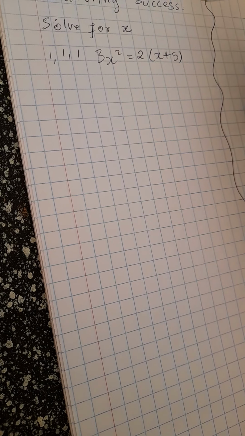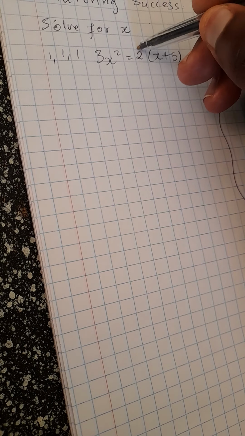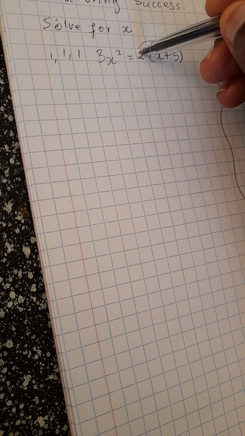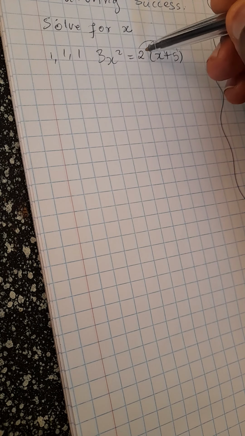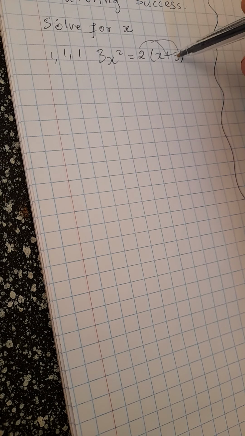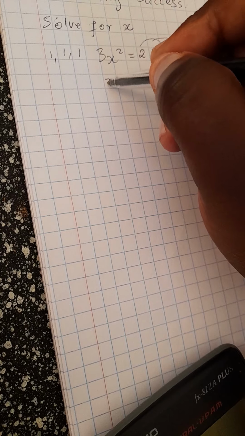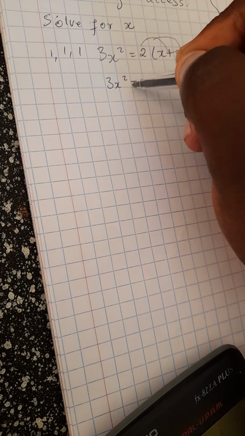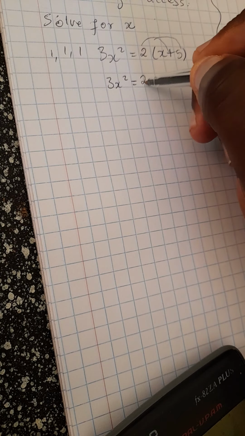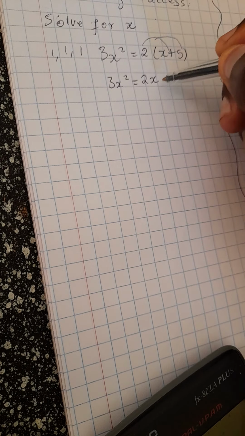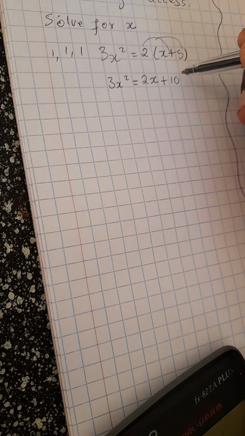So firstly, we are going to remove the brackets. You remember the BODMAS rule. So that means this 2 is going to multiply this x, and this 2 again is going to multiply this 5. So we are going to be having 3x squared equals 2 times x is 2x, 2 times 5 is positive 10.